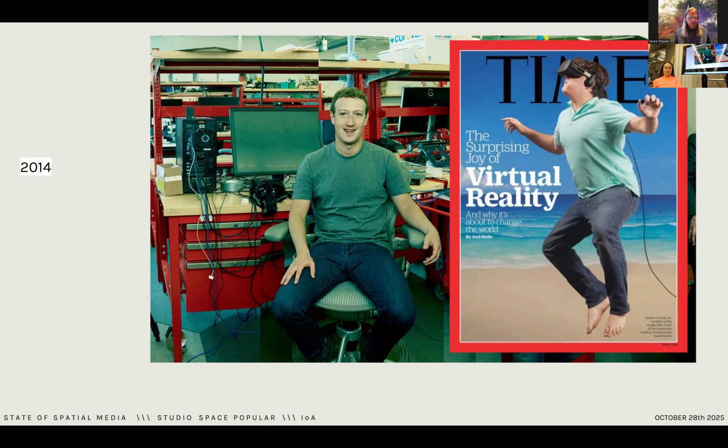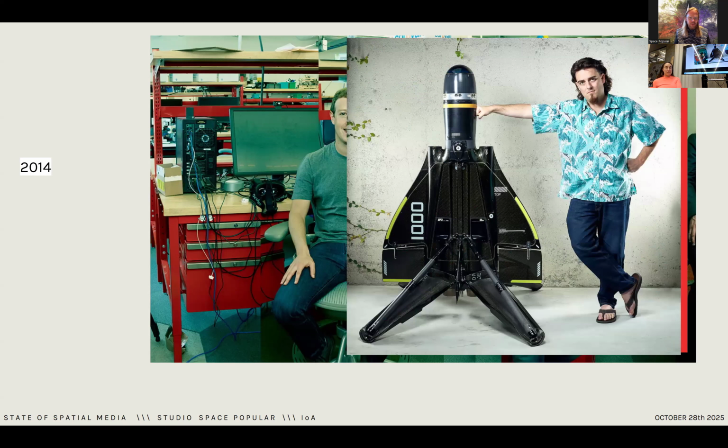Side note, after Palmer Luckey sold the company, he used that money to start a company that is now producing high-end weapon drones.